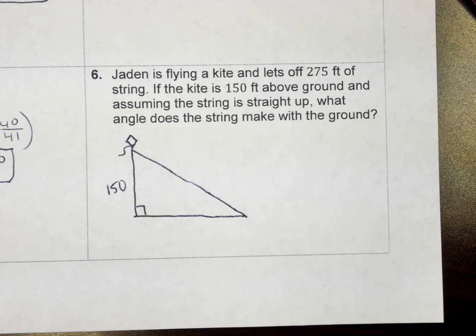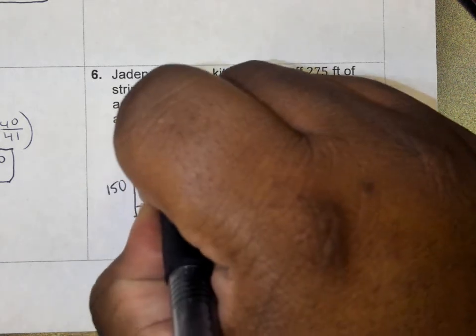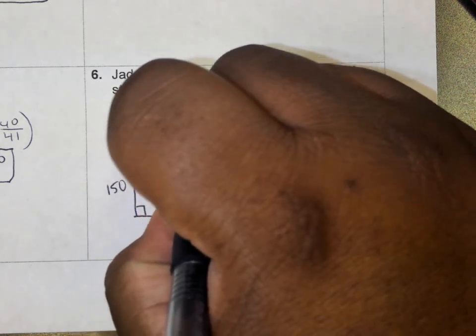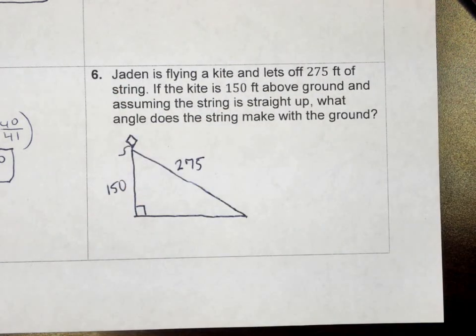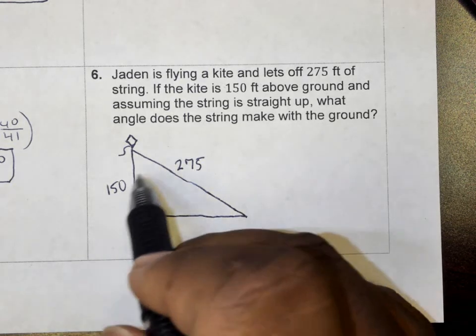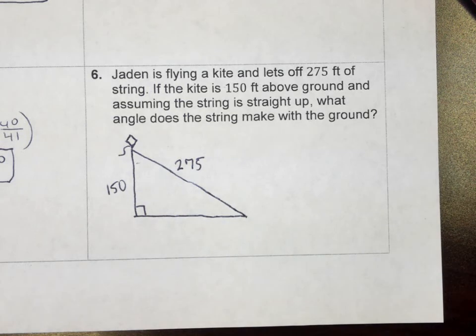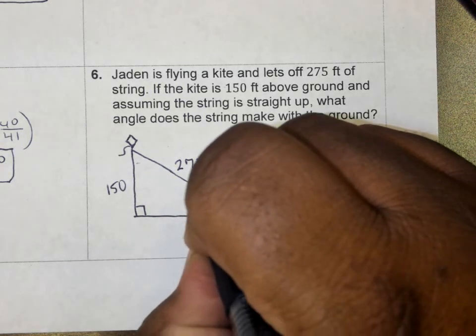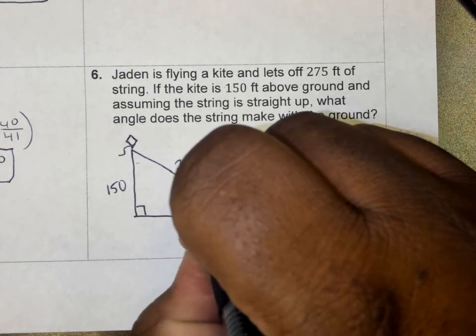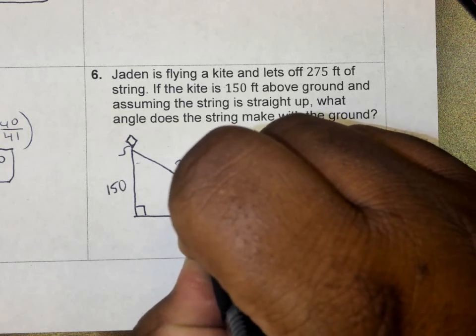It goes where the H is, the hypotenuse. And then they said, what angle does the string make with the ground? Our angle, is it going up top here or at the bottom? At the bottom. We don't know what our angle is, so we can use theta or you can use x, whichever variable you feel comfortable with.